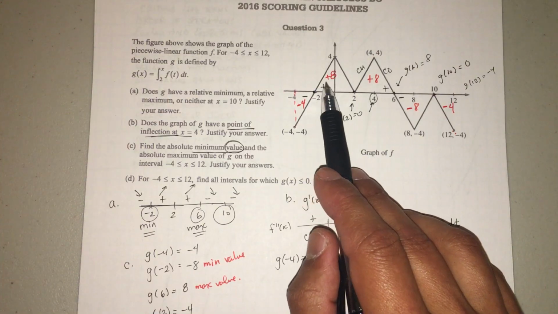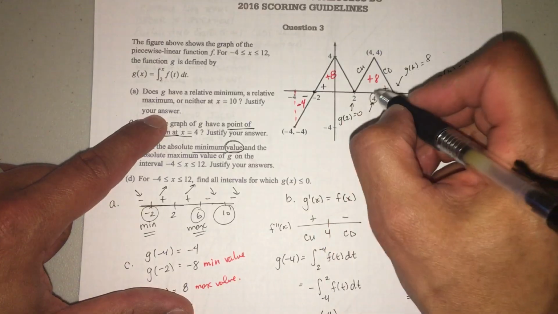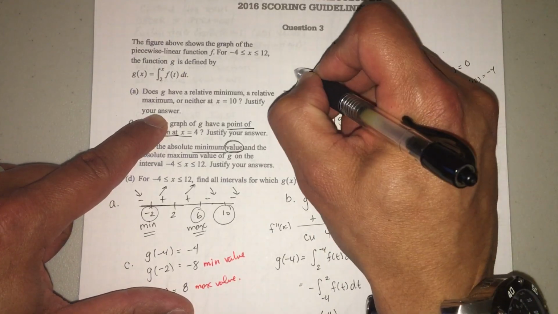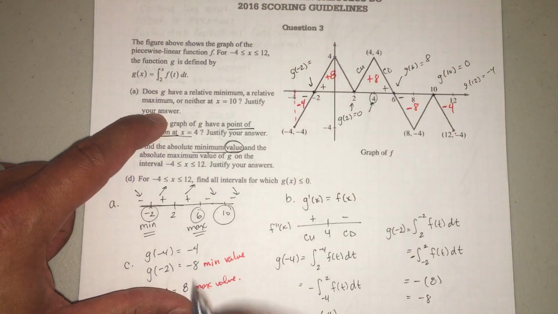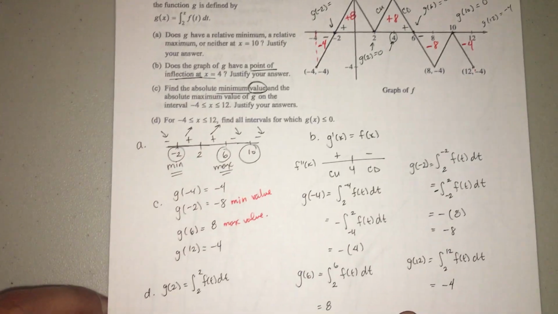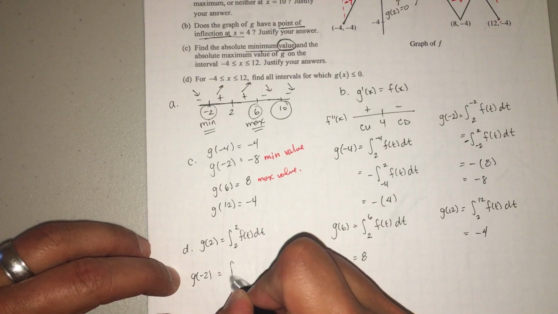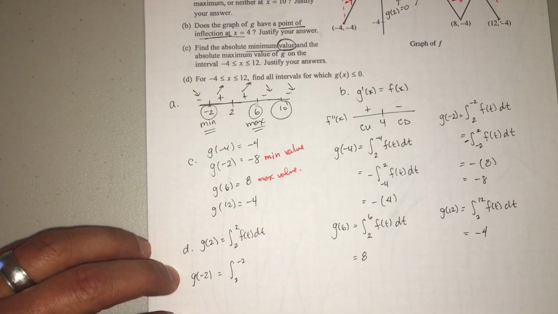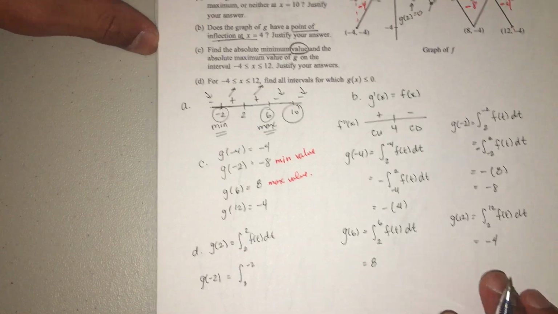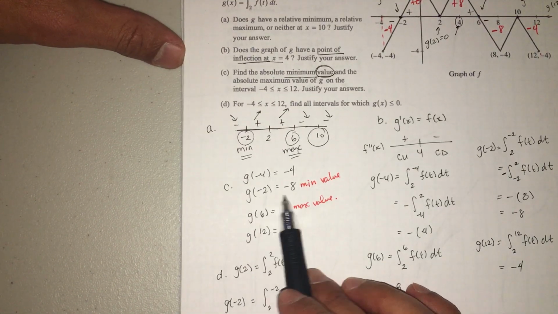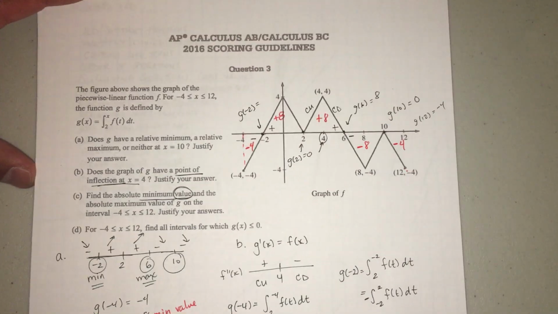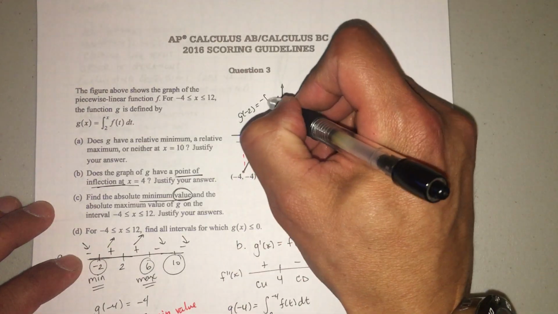So g of 2 is 0. G of negative 2, well, what is that value? If you don't know, let's just go ahead and do it. G of negative 2 equals the integral from 2 to negative 2. And didn't we do that one already? Yeah, we did. G of negative 2, that's negative 8. We found it.